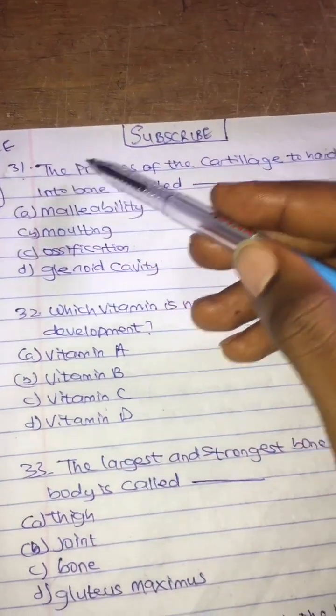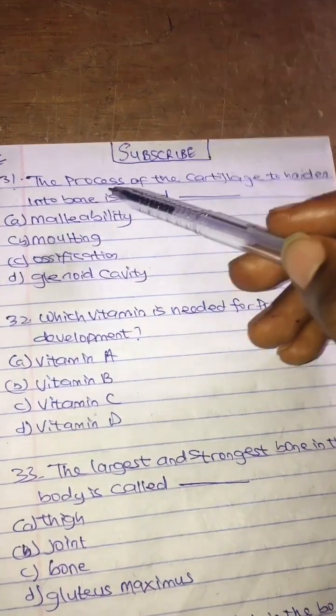Question 31. The process of the cartilage to harden into bone is called dash.